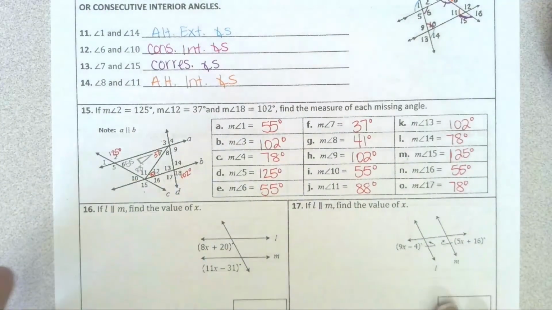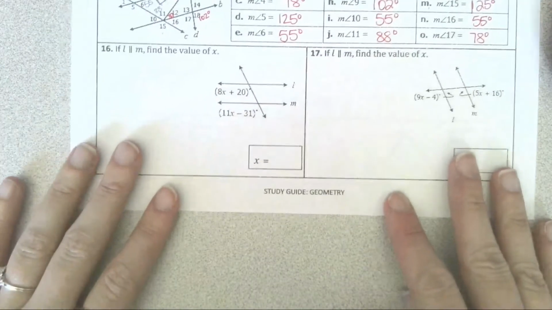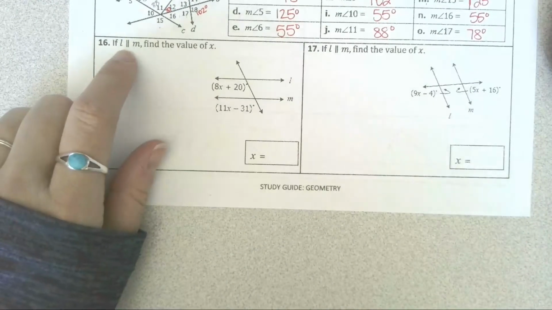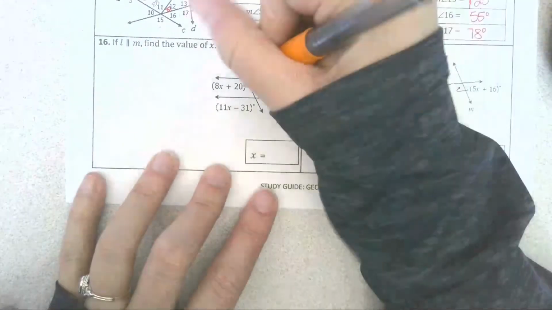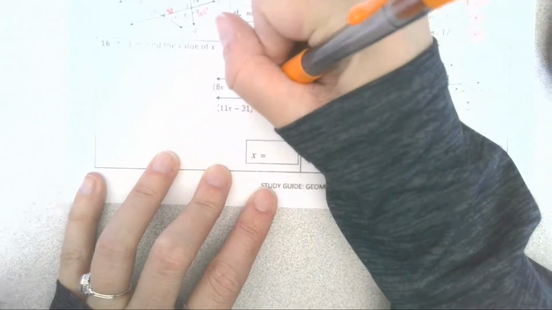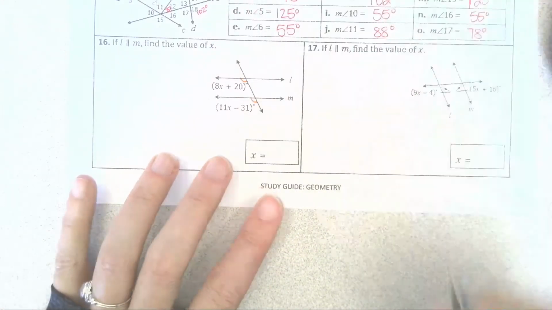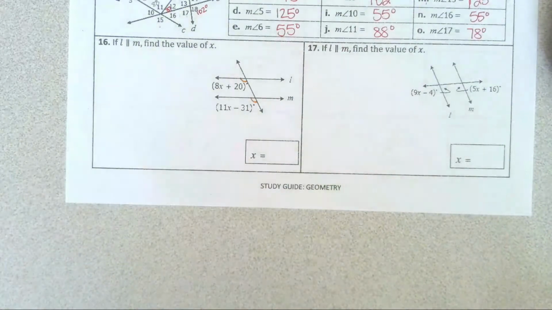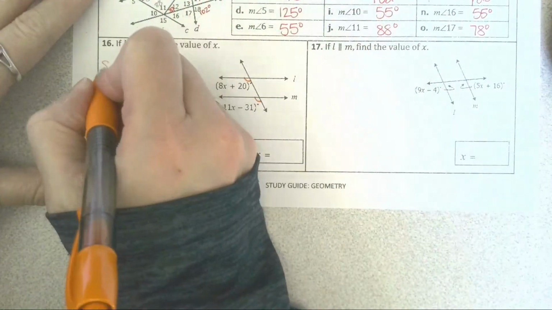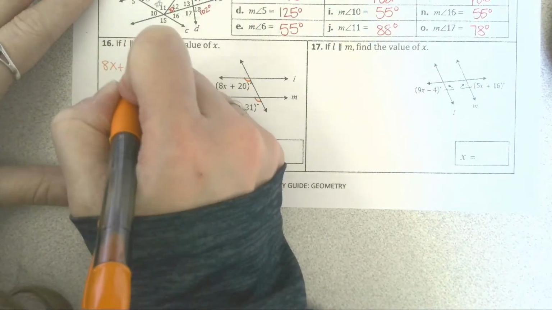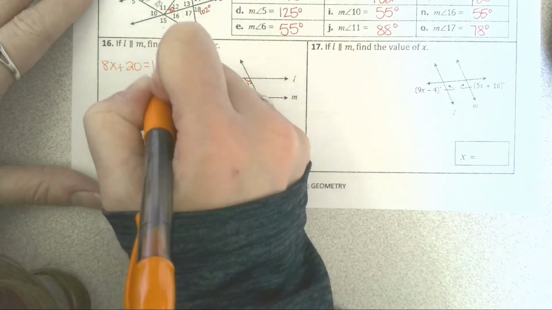Okay, let's look at number 16. It says, if L is parallel to M, find the value of x. So I have 8x plus 20 is this angle here, and 11x minus 31 is this angle here. These are corresponding angles, which means that they are congruent. So I can go ahead and set these equal to each other, and then just solve for x.